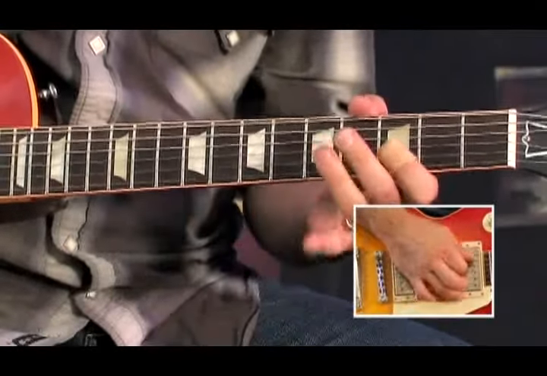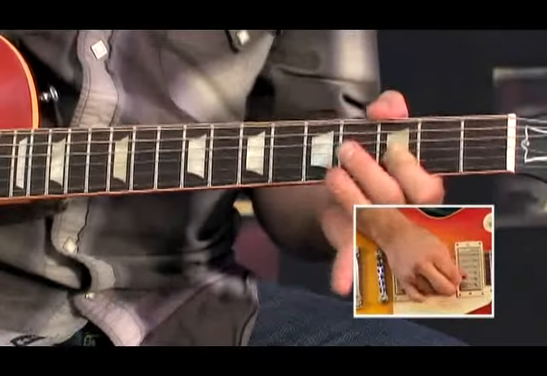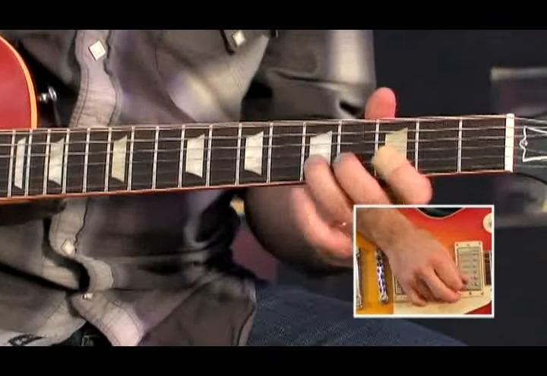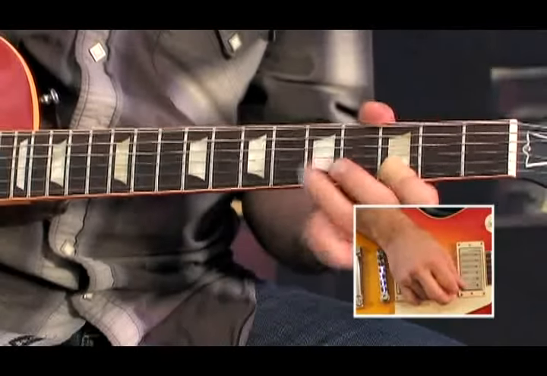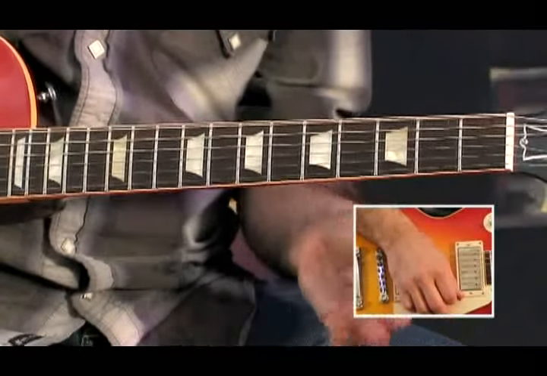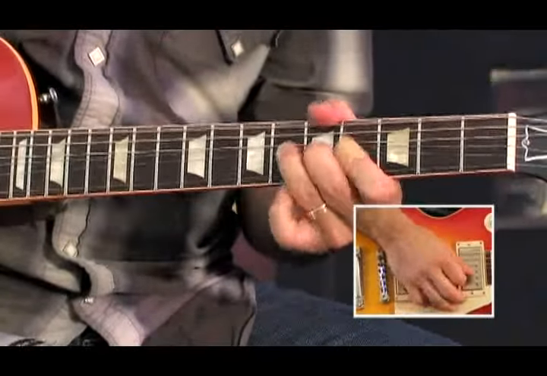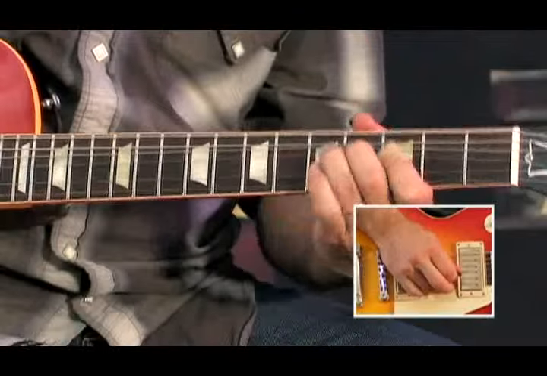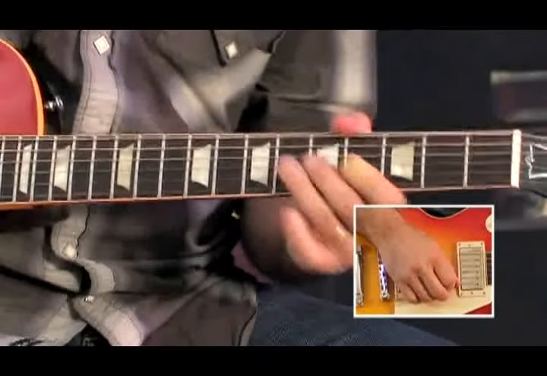And now this lick, another classic Albert King, from the 5th to the 6th, then root back to the 5th. So it has a major sound for a second, but then the minor sound follows it, so it's balanced. So just expressive bends from the flat 7 to the root, and the 4th to the 5th.